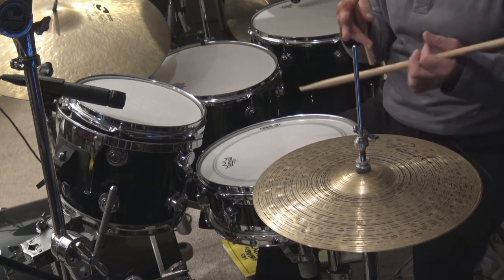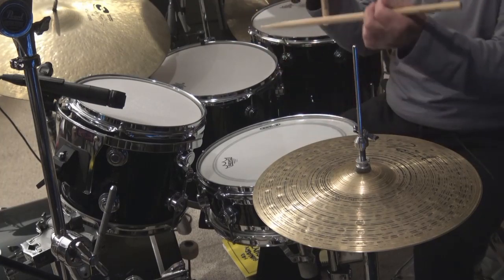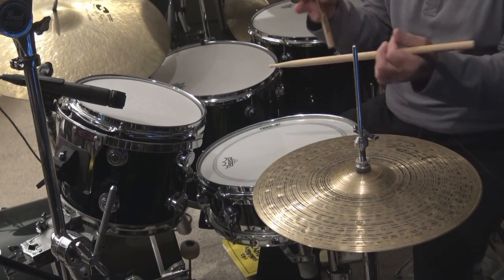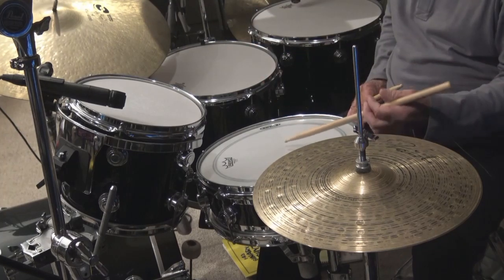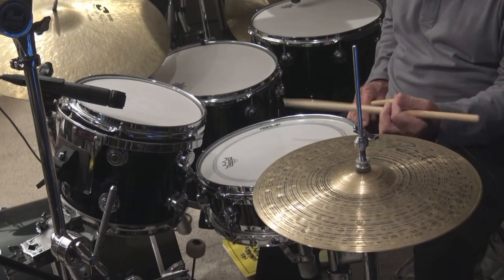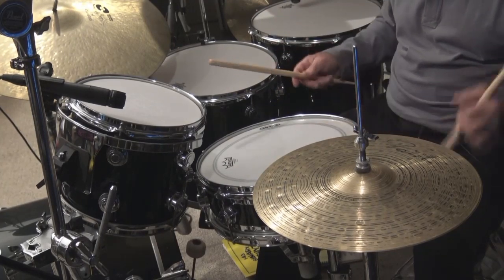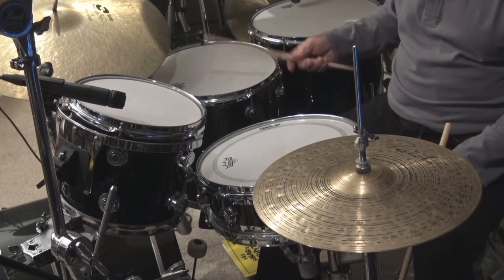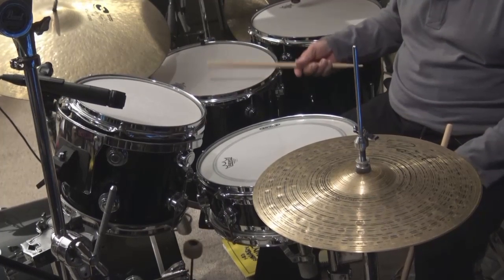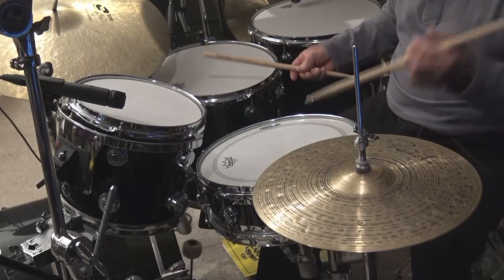But I'm going to subdivide the distance between 1, 2, 3 as 1E and the 2E and the 3E and the. So I have 1E and the 2E and the 3E and the 1E and the 2E and the 3. So that still gives me 1 against 3. Now we get the 4 in there. 1E and the 2E, and left hand doing the 3.